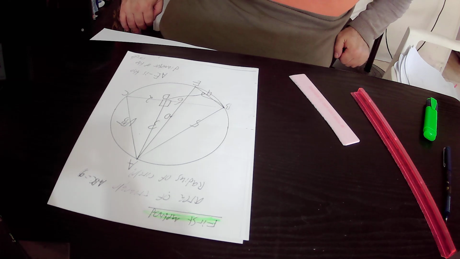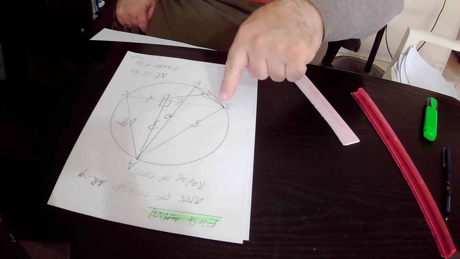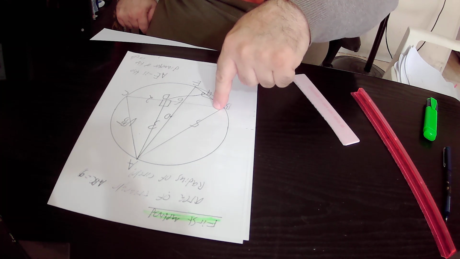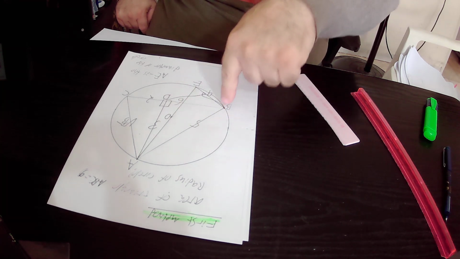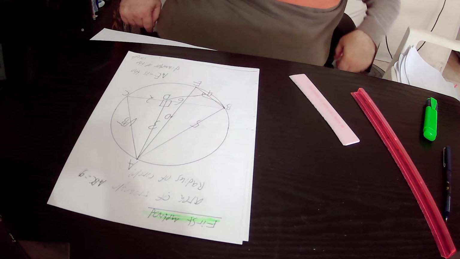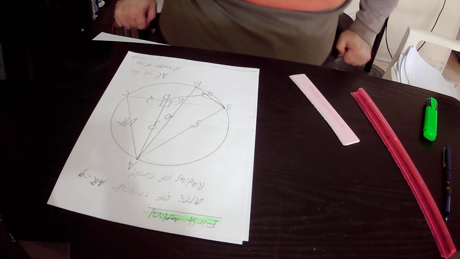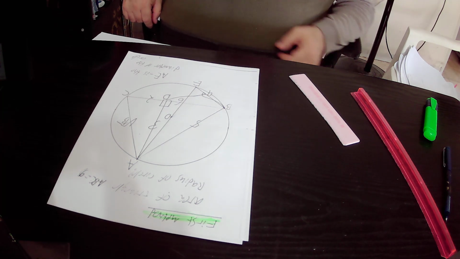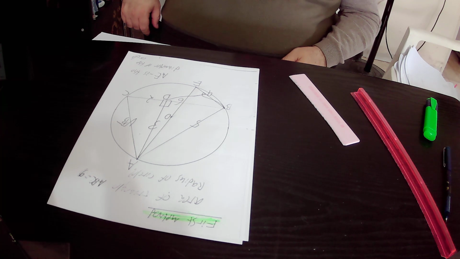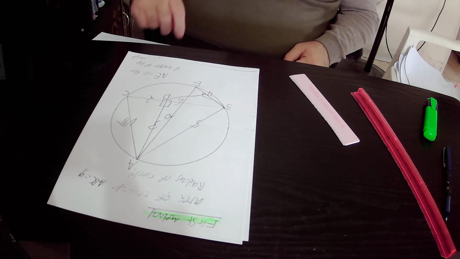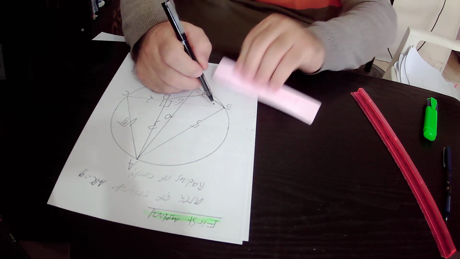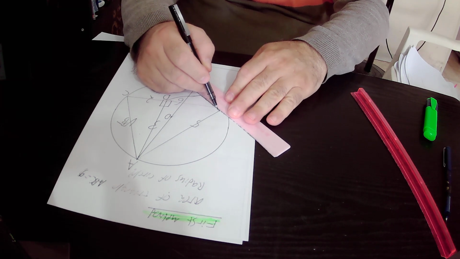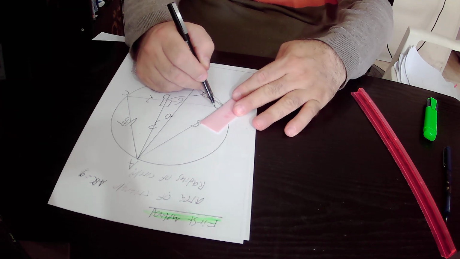So we actually created here the peripheral angle, angle ABE. This angle is a peripheral angle that rests on AE, that is the diameter of this circle, and any peripheral angle that rests on the diameter of a circle must be equal to 90 degrees. Therefore, angle ABE equals 90 degrees, according to the rule that I mentioned.